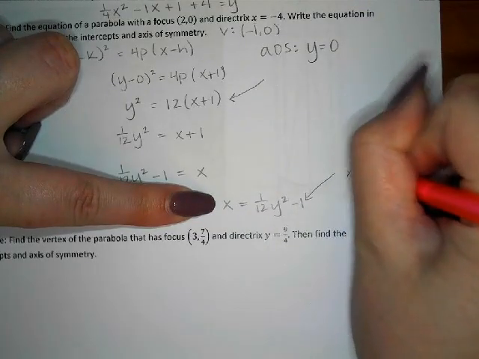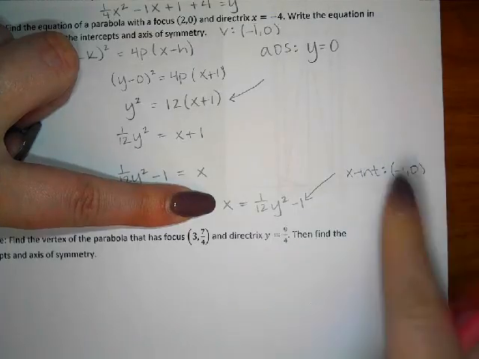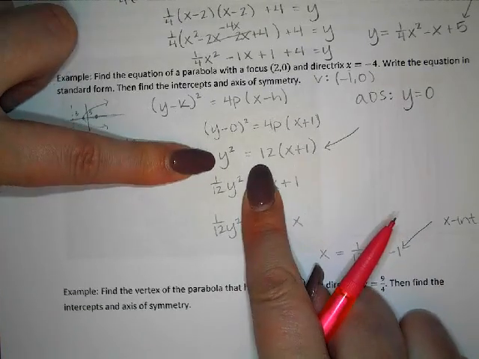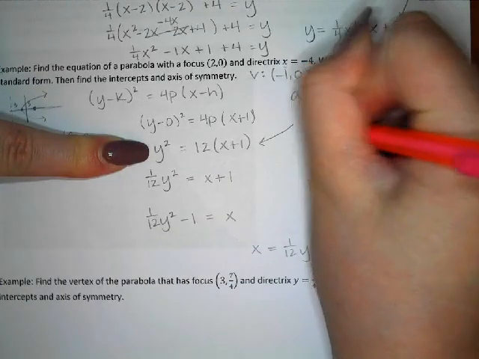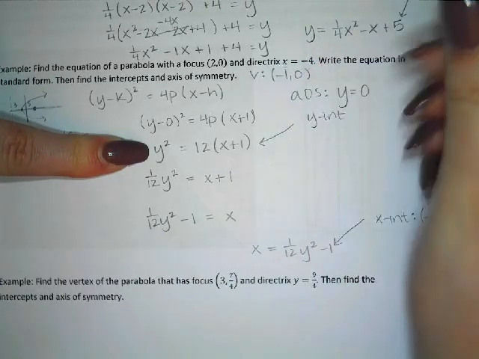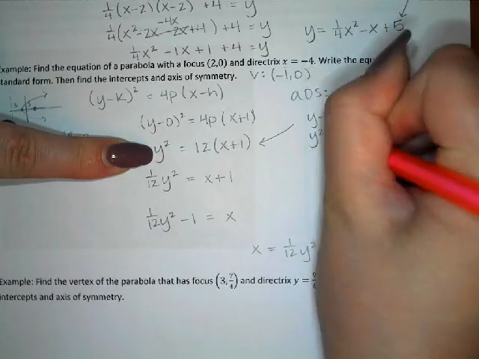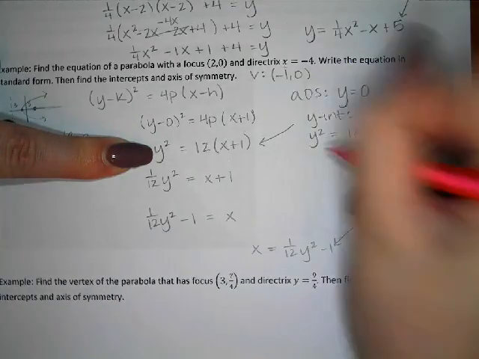Up here, we're going to look for the y-intercepts by plugging 0 in for x. So I get y² = 12(0 + 1). And so y² is 12. And then I just need to square root both sides. y is plus or minus the square root of 12.